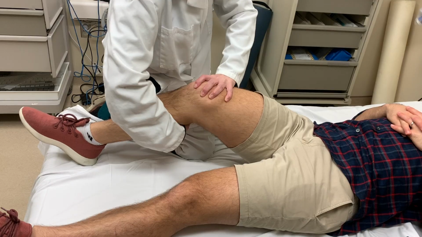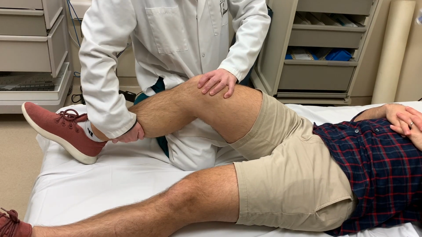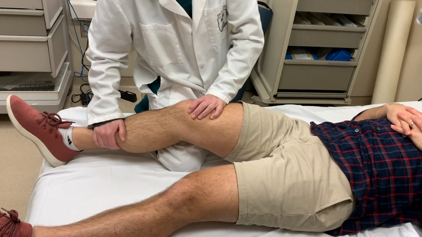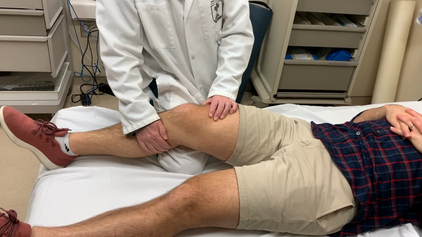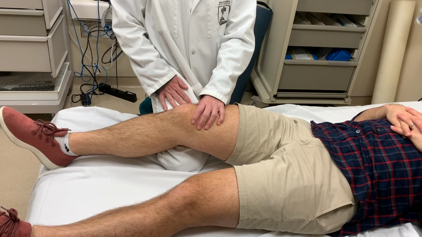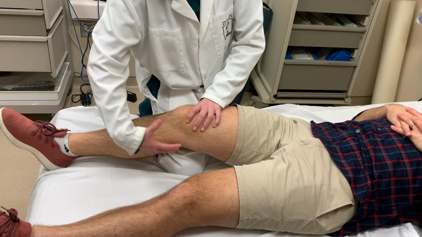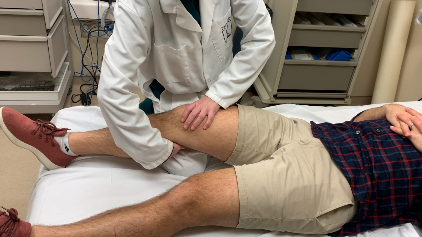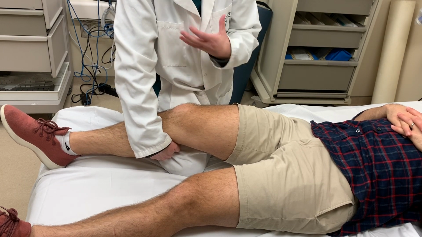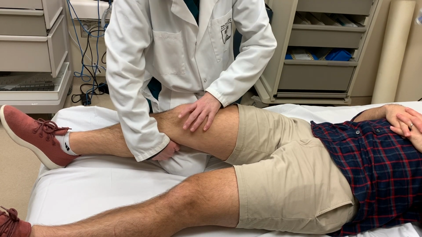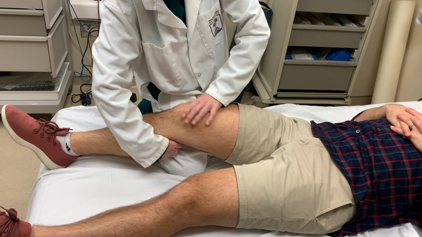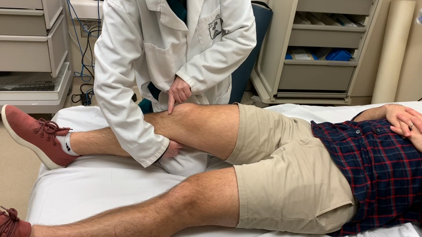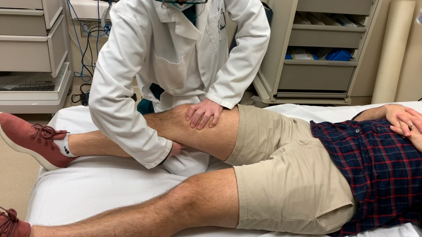So sometimes it's really hard. Another thing you can do, because this has to be done at 30 degrees, is put your knee underneath their knee so you're at a 30-degree angle, and then you can do the same motion, but now you're not having to hold that knee at a 30-degree angle. Again, you're looking for any laxity or translocation in this area right here.